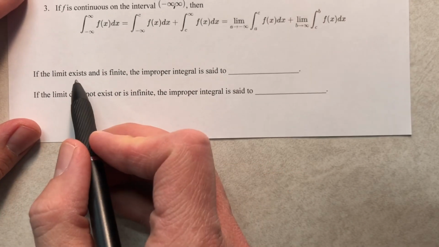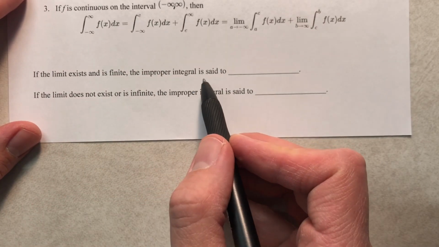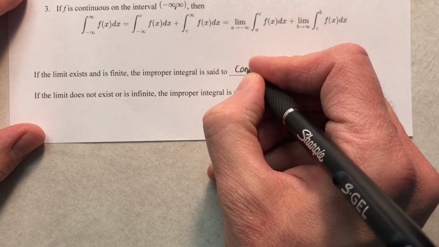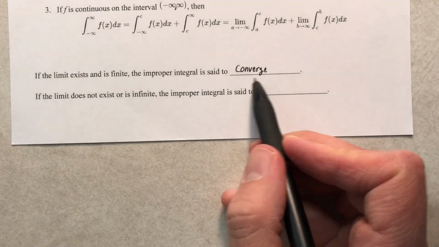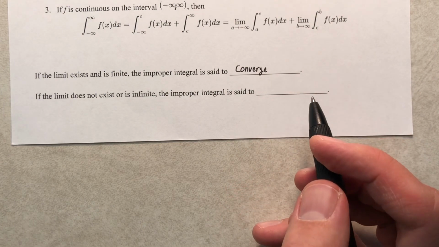Because the limit exists and it's finite, the improper integral is said to converge. Converge means it comes together. That is about the best handwriting I've ever had right there. I'm just going to retire after I write that.